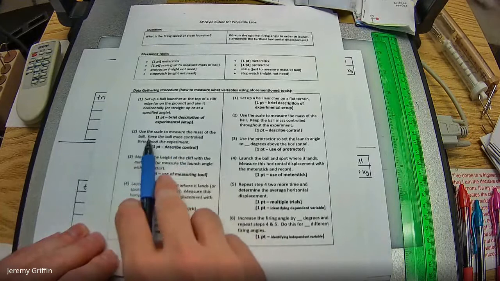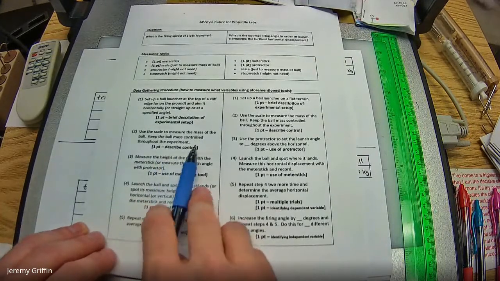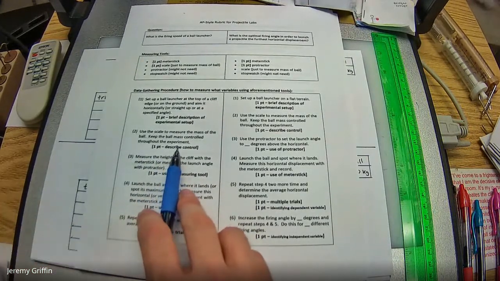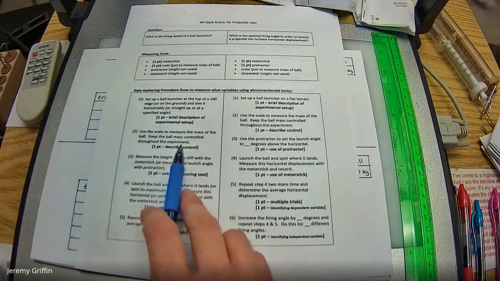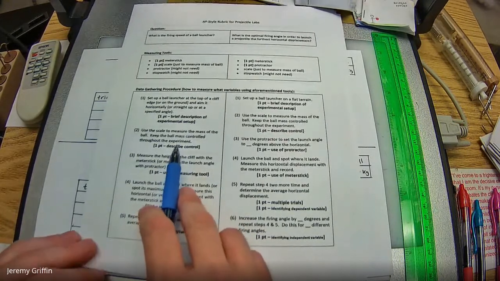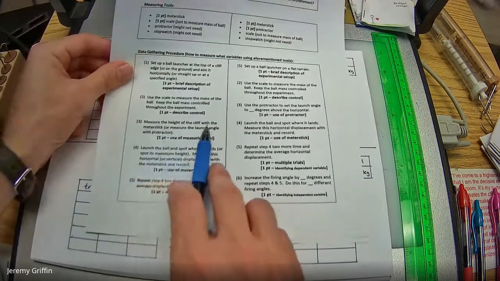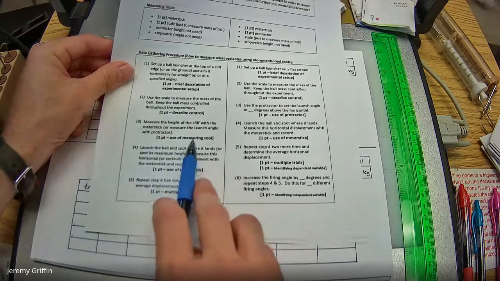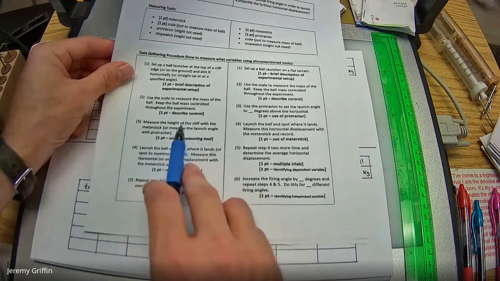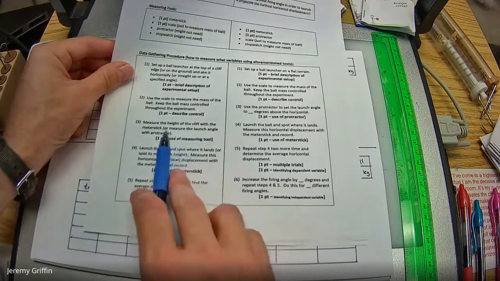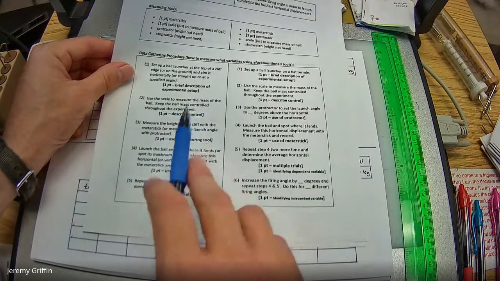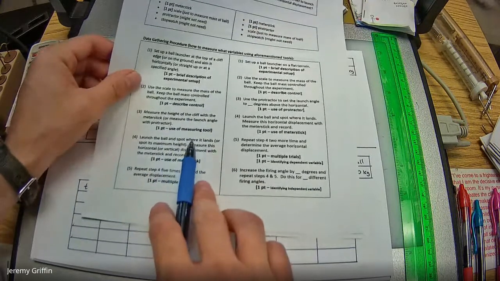Use the scale to measure the mass of the ball. Keep that mass controlled during the experiment. If you reference the mass of the ball, because you can imagine, if you change that out, that would probably change the firing speed, so that's just one of those details that would be good to mention. That's worth a point. Measure the height of the cliff with the meter stick. Give yourself a point. Or if you did a different setup, if you measured the launch angle, say you were down at ground level, with a protractor, give yourself a point.